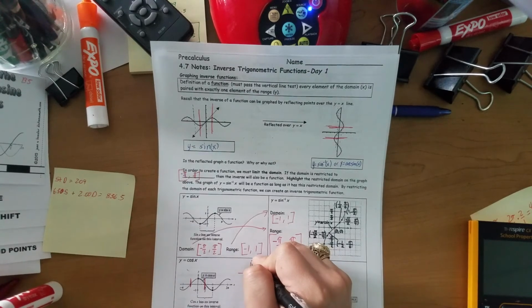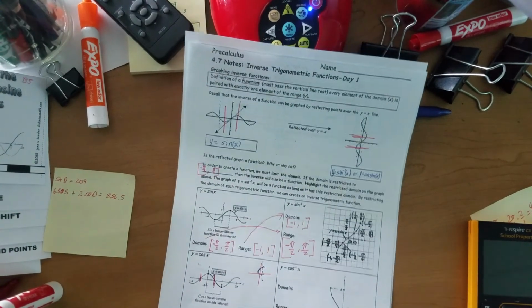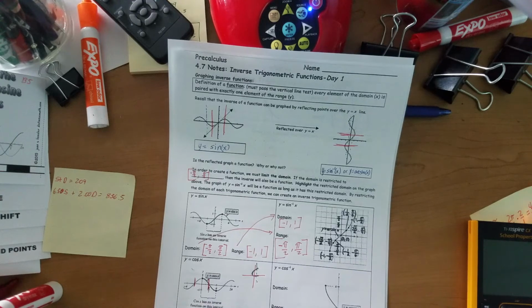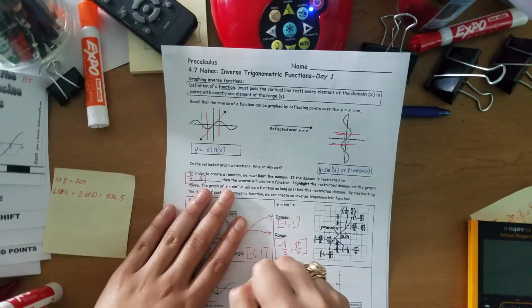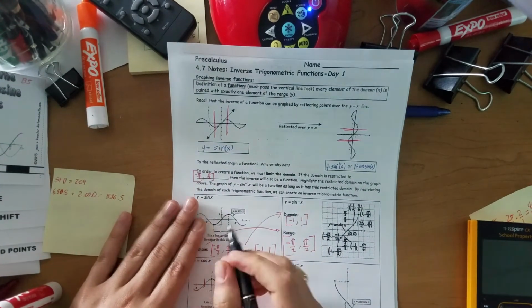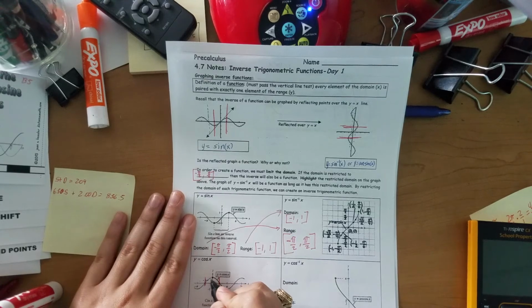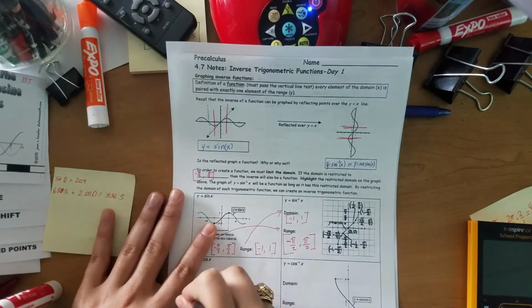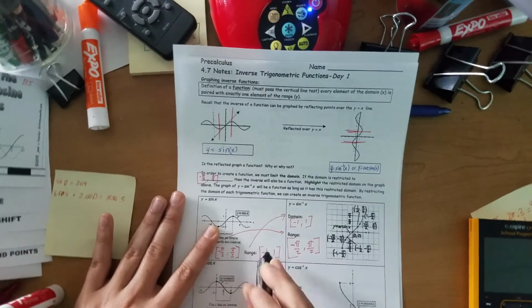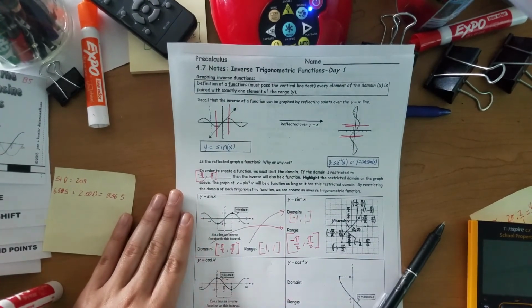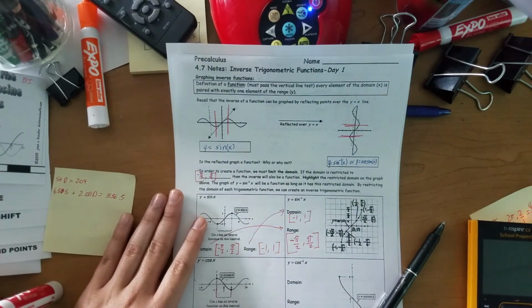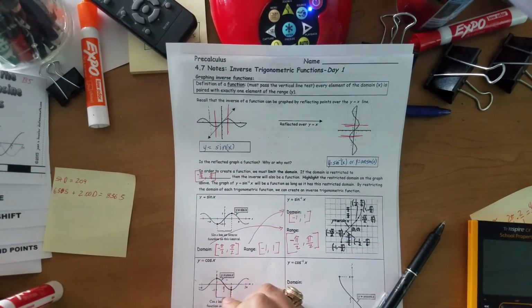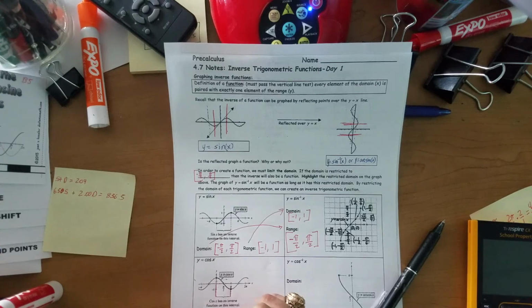Does this pass the vertical line test? No. It doesn't pass the vertical line test, right? This would be some sort of C that wouldn't pass the vertical line test. From here to here, it doesn't pass the horizontal line test, so its inverse will not pass the vertical line test. However, will it pass the vertical line test if I cut it off from here to here? Yes, it will. So I'm going to restrict its domain from 0 to pi.